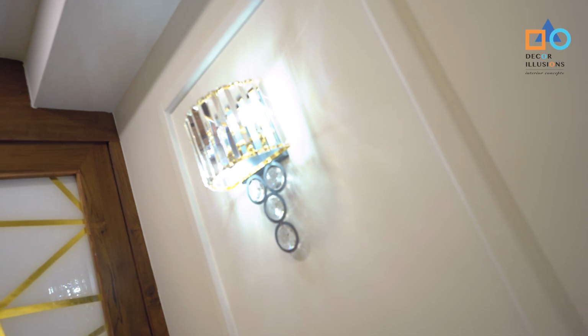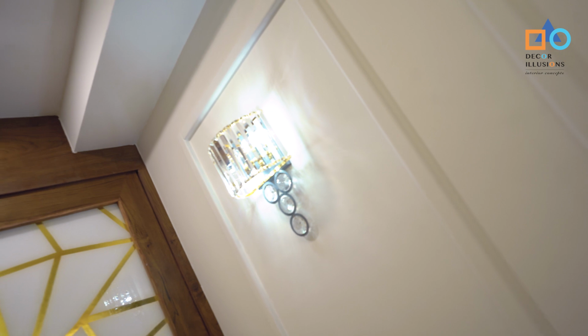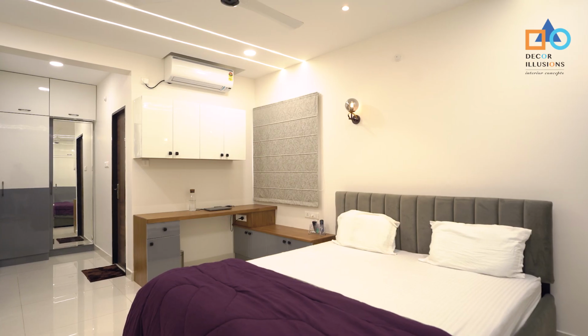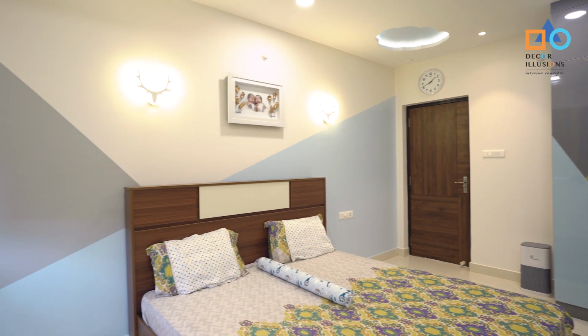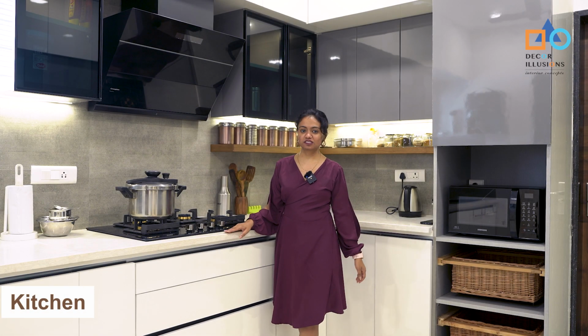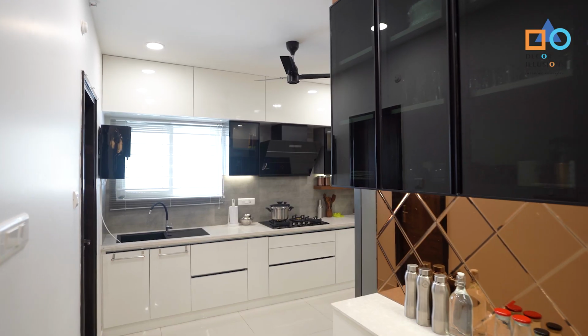But as far as the furniture is concerned, the colors are white and grey in combination running through the entire house, to make it as simple as possible, affordable, budget-friendly design, with efficient accessibility to every area. The kitchen maximizes utilization with the storage arrangement.